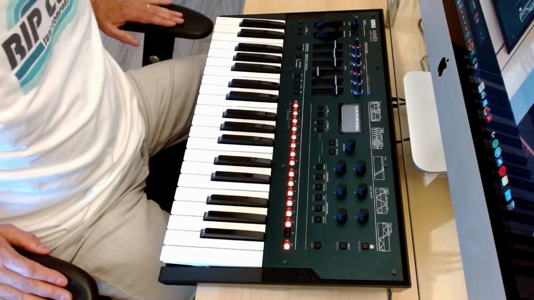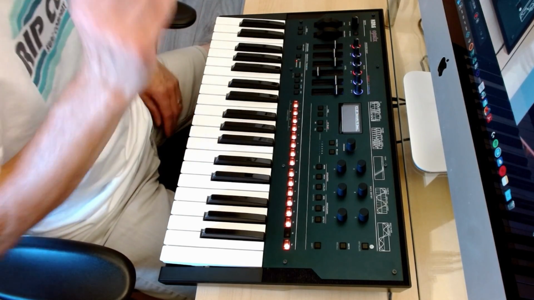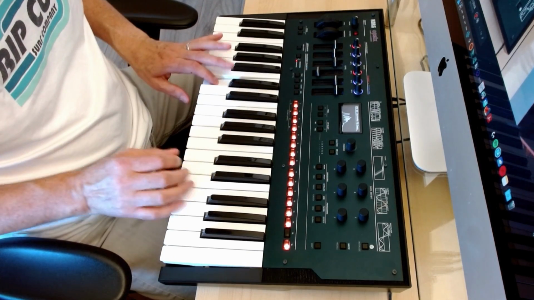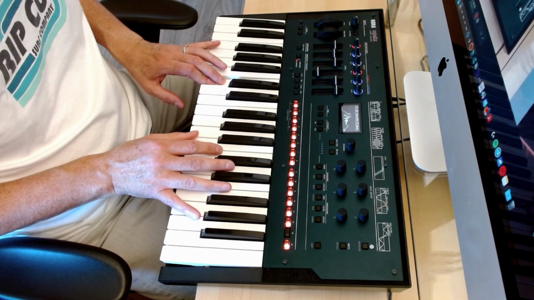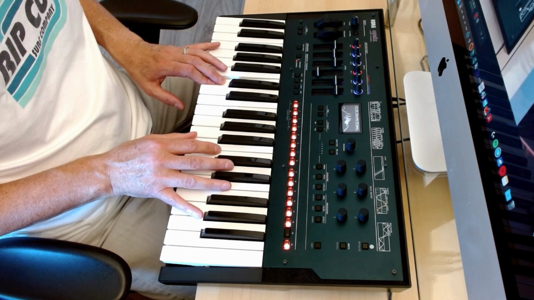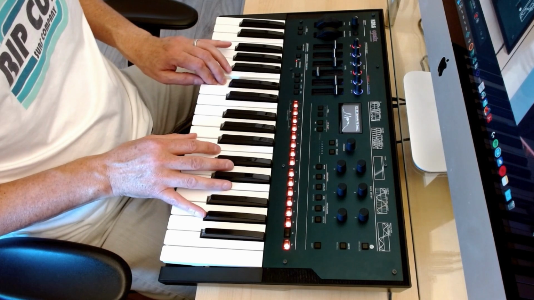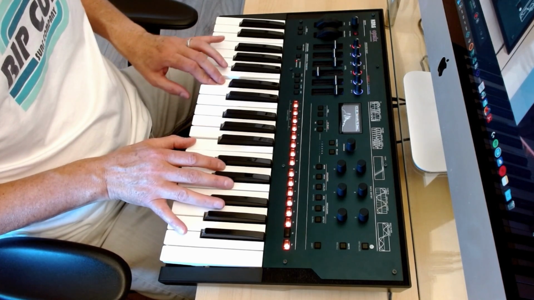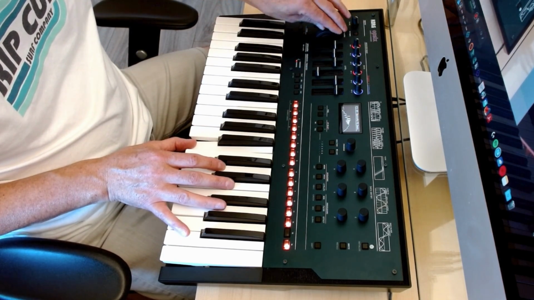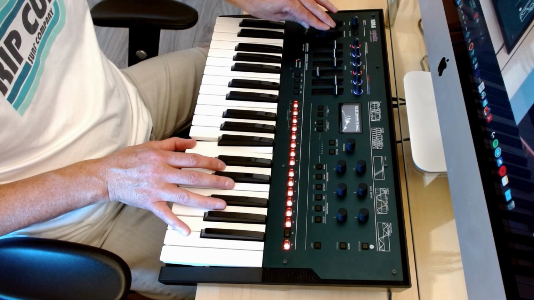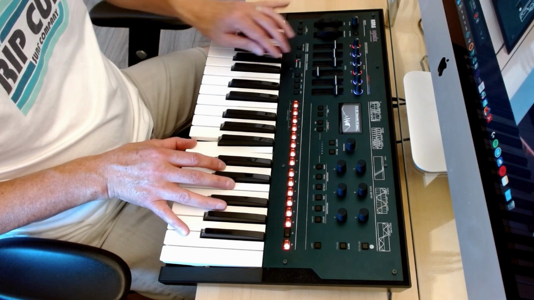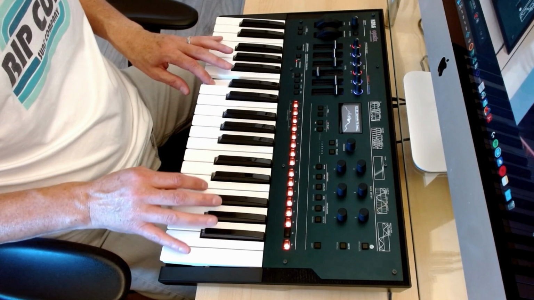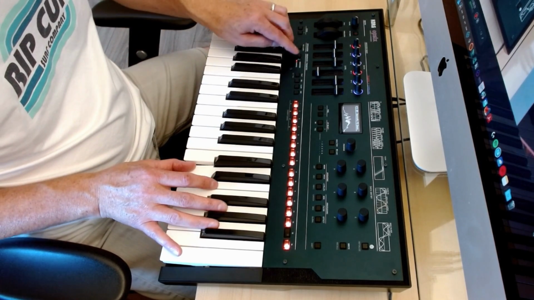This is one of my favourite presets. It's called Cinematic FB Doom. And it is very cool. So for instance, we can put the sequence on.